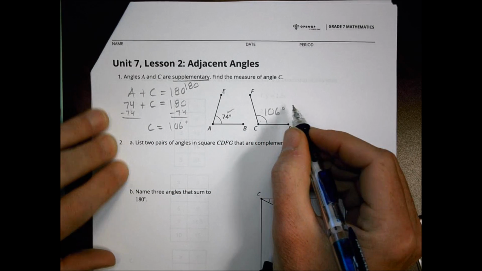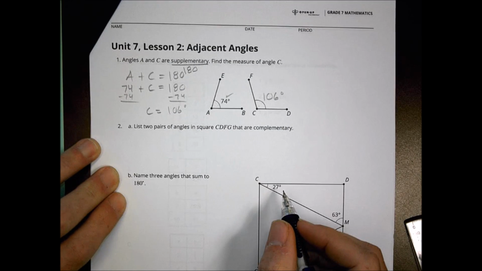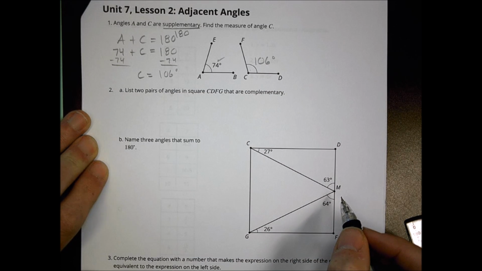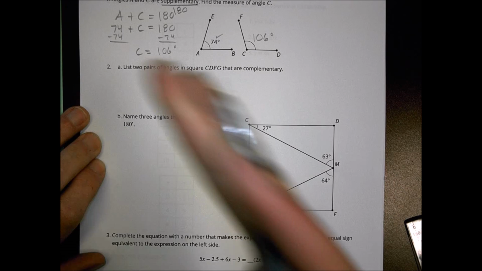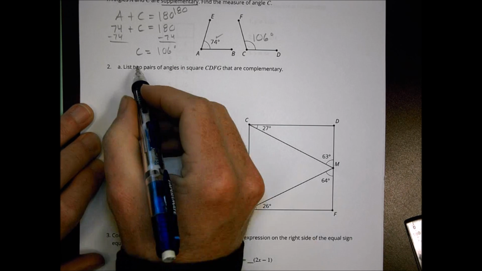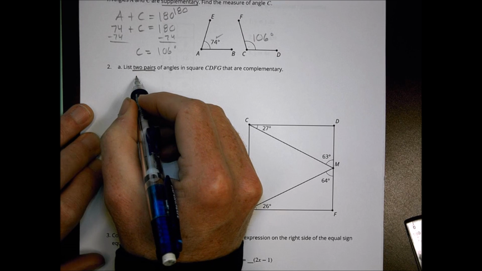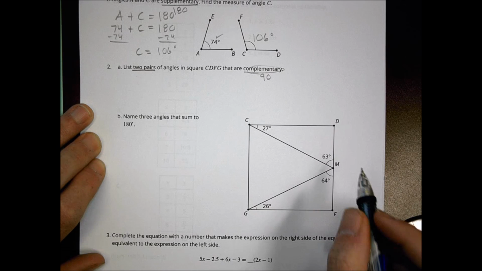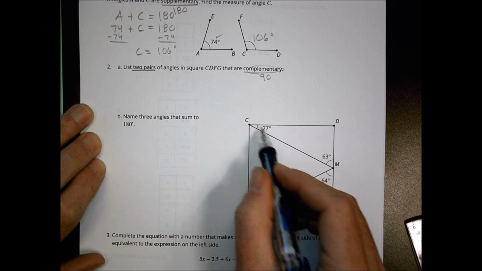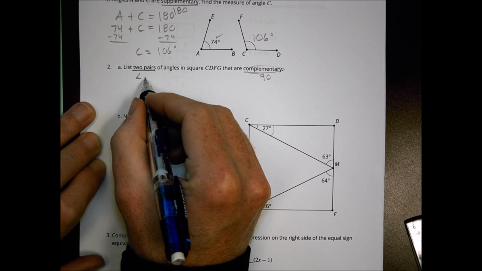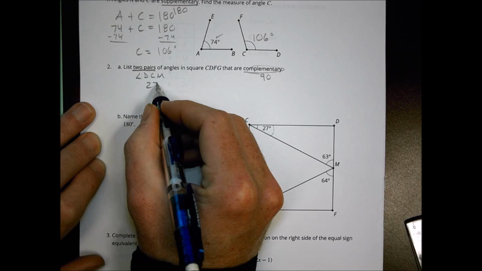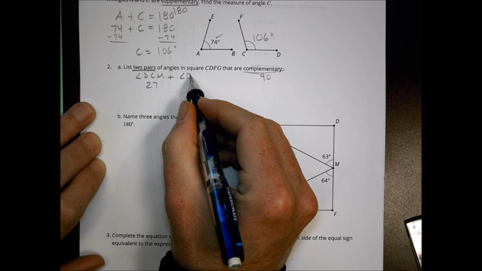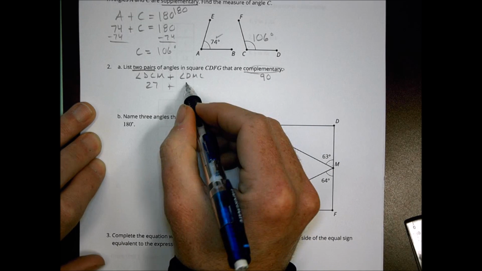106 degrees. Number 2, list 2 pairs of angles in this square right here, CDFG, that are complementary. All right, so there are multiple answers here. You just want to make sure that what? That 2 pairs add up to what? Complementary means 90 degrees. So here's a couple options. You could do D and C and M. So this one, so angle DCM, which is 27 degrees, and I could do DMC, angle DMC, which is 63 degrees.